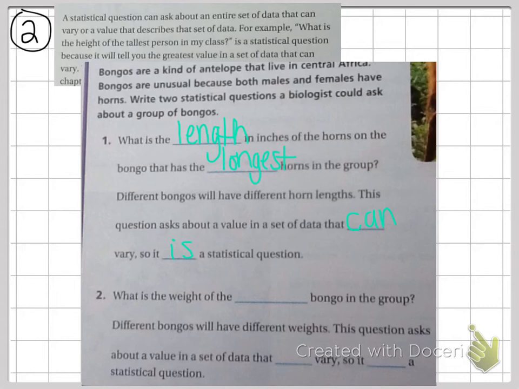Number two, what is the weight of the blank bongo in the group? So just like number one, we're given that weight, and we're asking a question about sizing, basically, for these bongos. So we can ask, what is the weight of the smallest bongo? What is the weight of the largest bongo in the group? That does not affect if it's statistical or not. So let's just go with smallest. Biggest would work as well. Different bongos have different weights. This question asks about a value in a set of data that can vary. Weight can vary with these animals. So it is a statistical question.